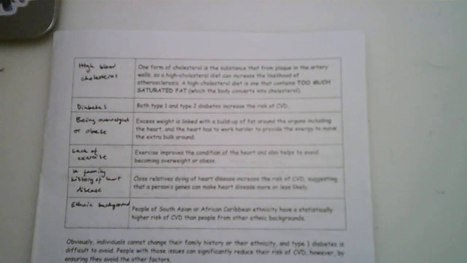Also, family history of heart disease. If close relatives have died of heart disease, then it increases the risk of CVD, suggesting that a person's genes can make heart disease more or less likely. And also, people of South Asian or African Caribbean ethnicity have statistically higher risk of CVD than people from other ethnic backgrounds. So obviously, you can't change your family history or ethnicity.